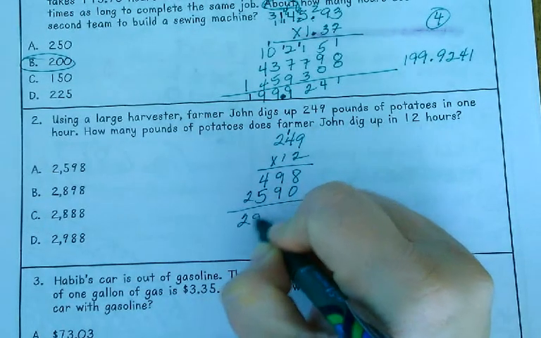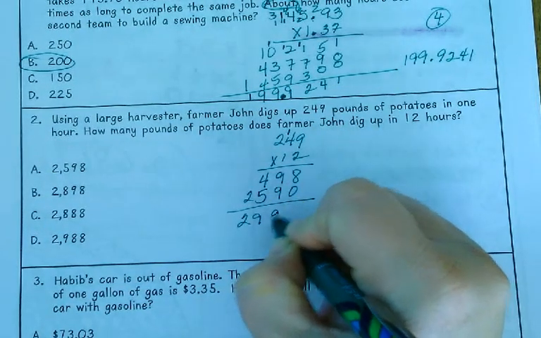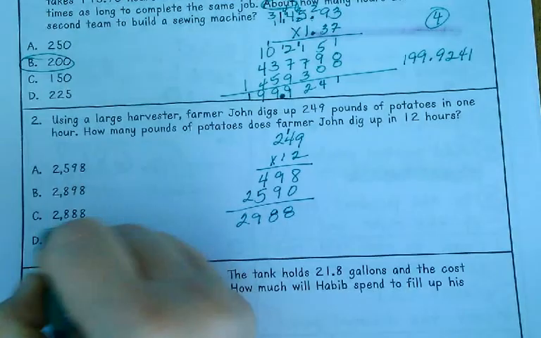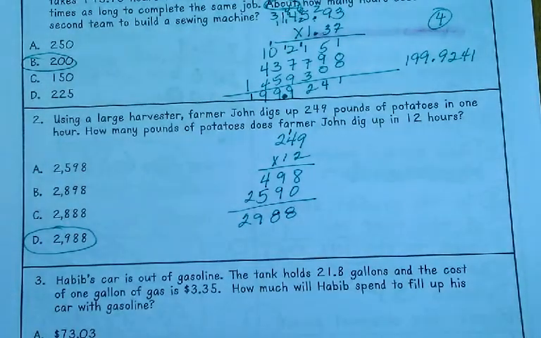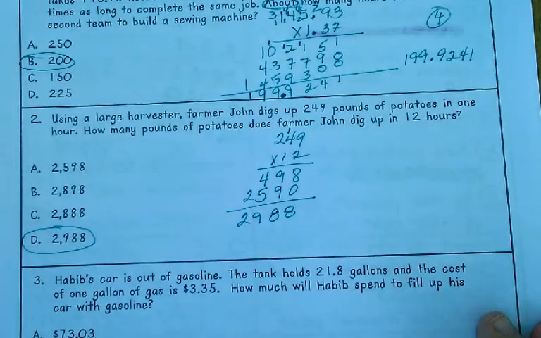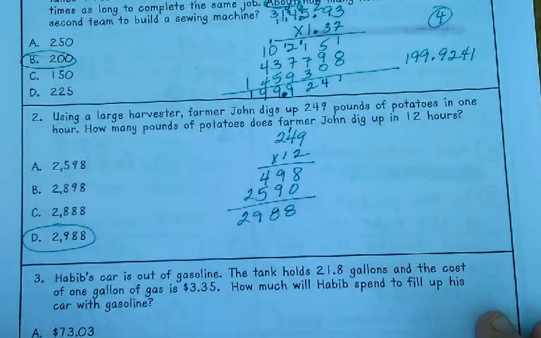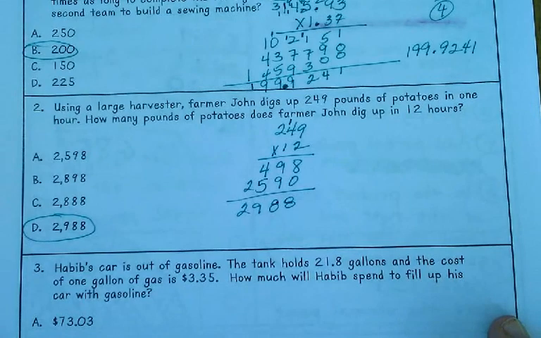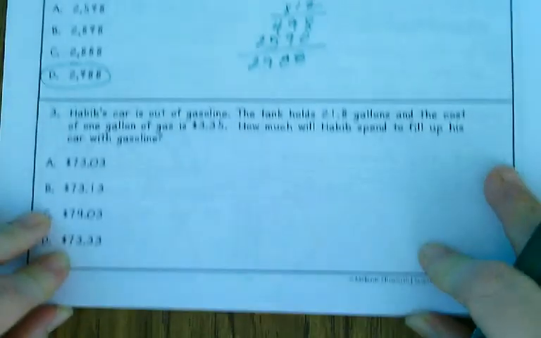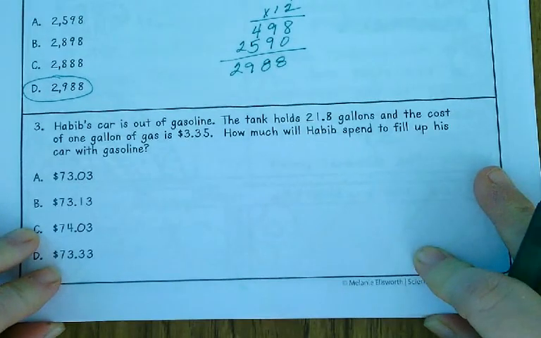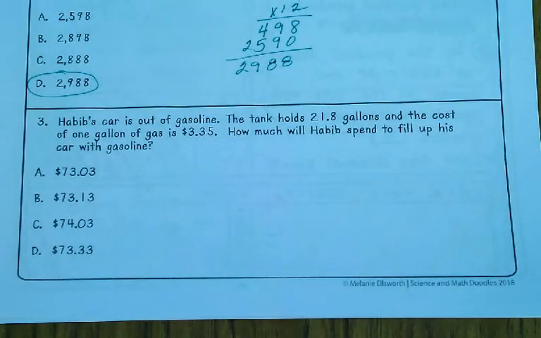Now, here's a real life thing that you guys are going to have to deal with. Habib's car is out of gasoline. I know, Habib. This is called being culturally relevant, or so they say. I think this is just ridiculous, but the people in charge in government have decided that we need to make our word problems more relevant to your everyday life.